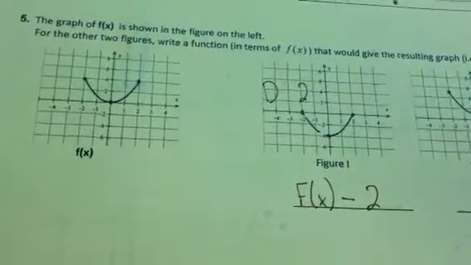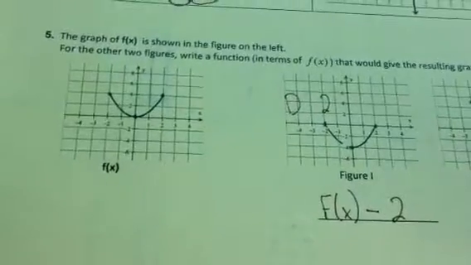And that's it. That is your practice for the homework. Finish it up if you can, and if not, we'll finish it next week.